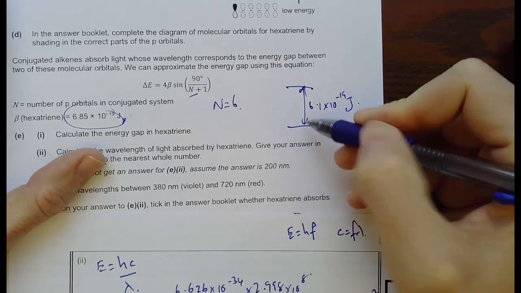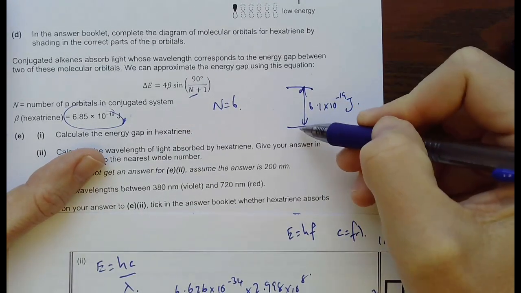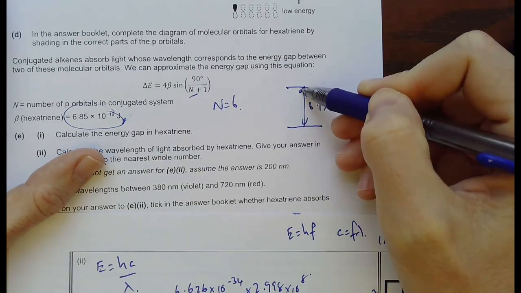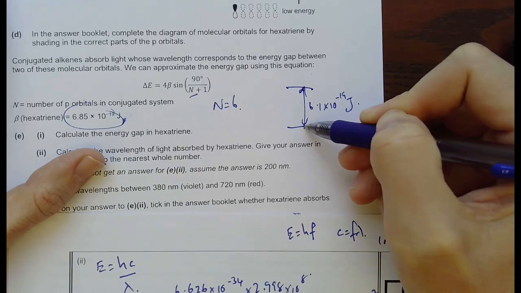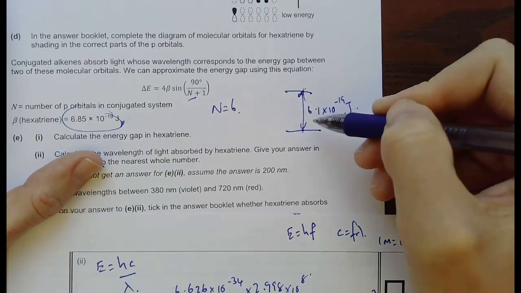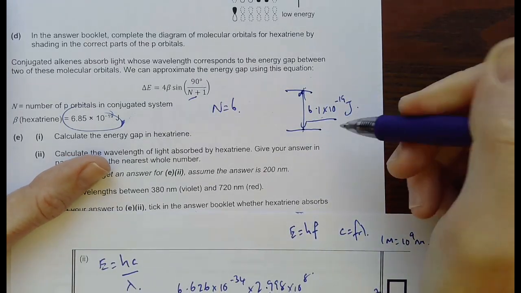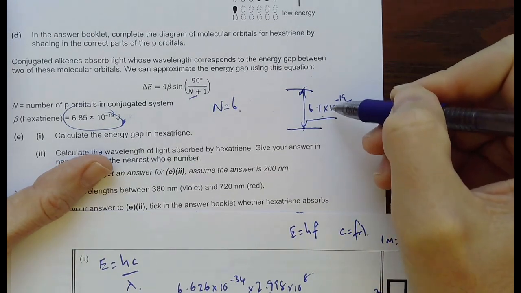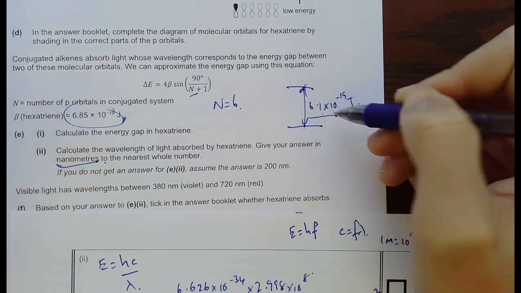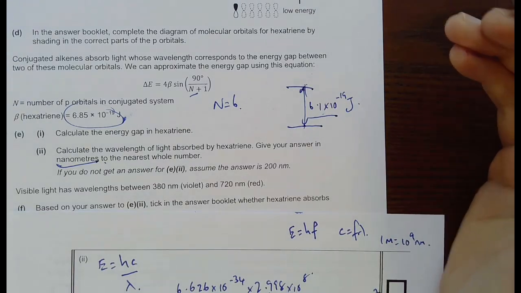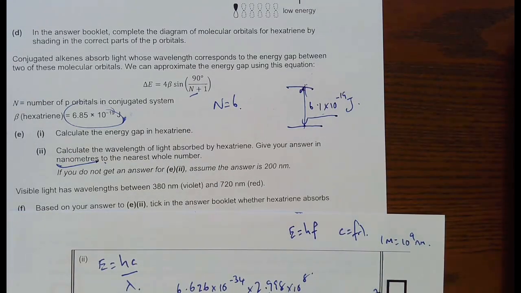What happens is if you shine light on the electron, it will move up from the lower energy level to the higher energy level. And the energy of the photon has to be equal to the energy gap. So all we're doing is converting the energy of the photon to the wavelength of the light that is shining on it.